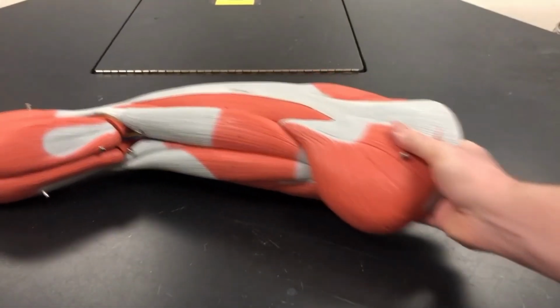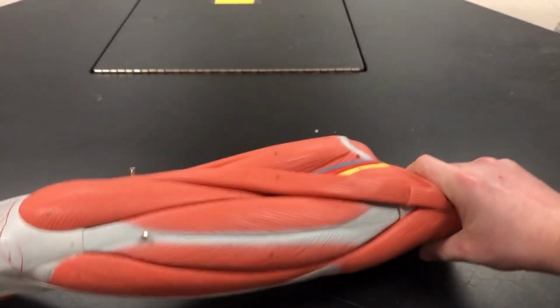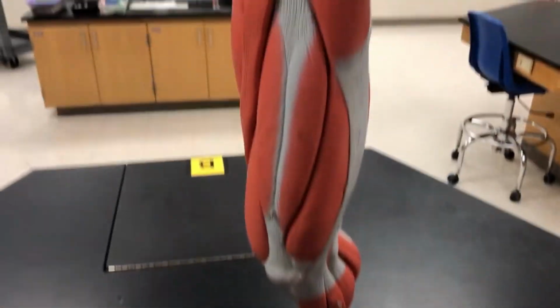Next up, let's do the quad muscles next. Quad muscles, there are 4 of them, hence the name quad. Let's look at these here.